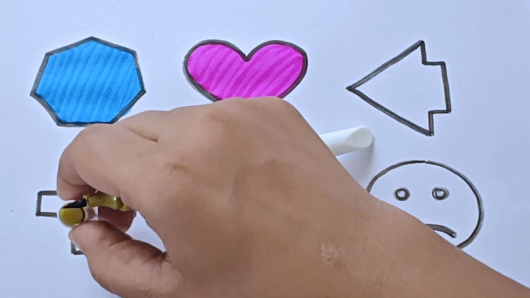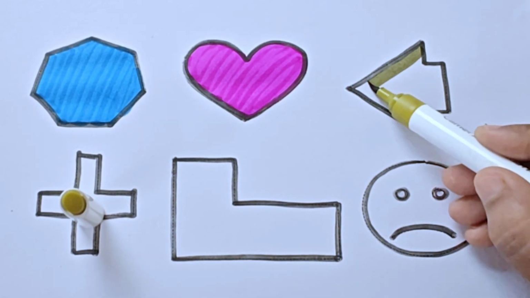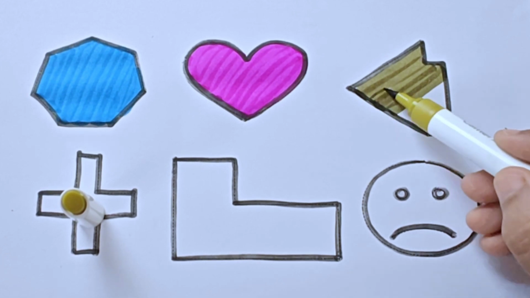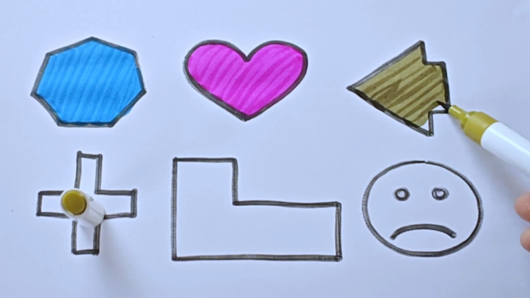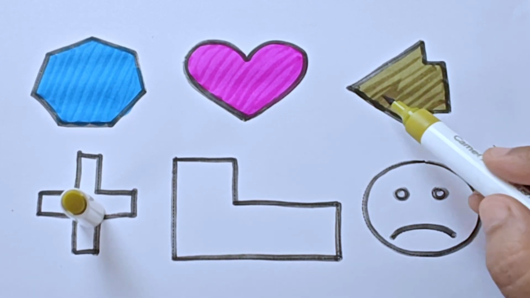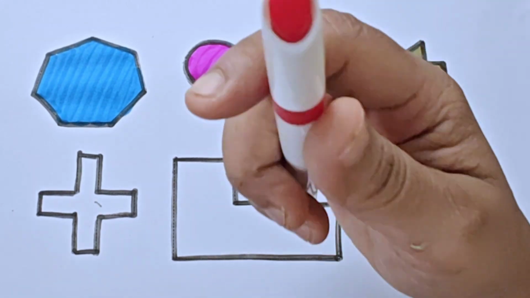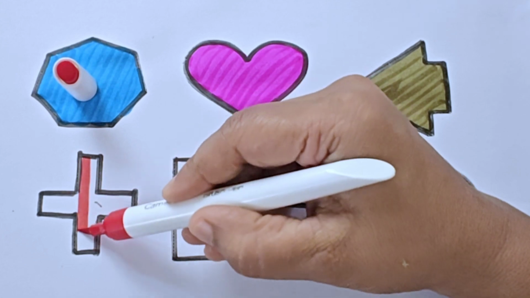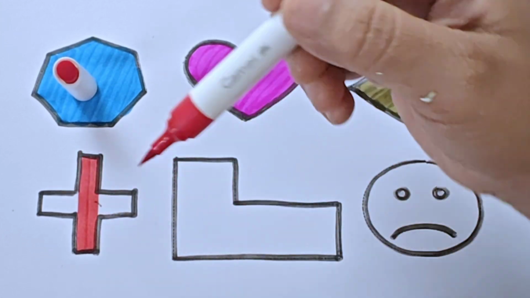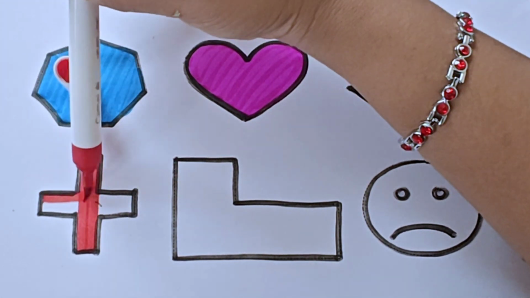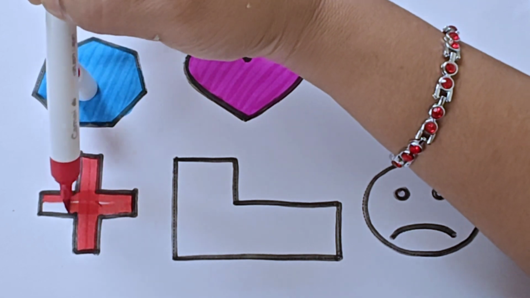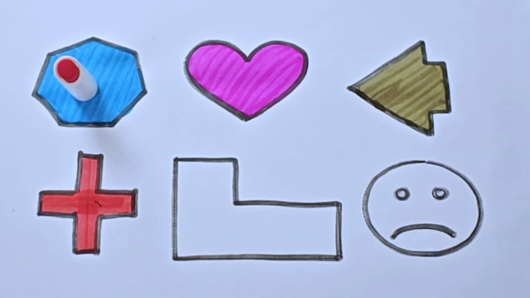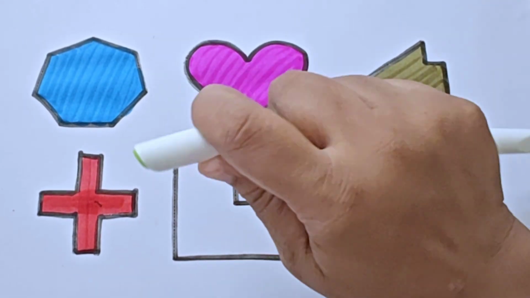Olive green color. It is left arrow. Red color. It is cross. It looks like addition symbol. Light green color.